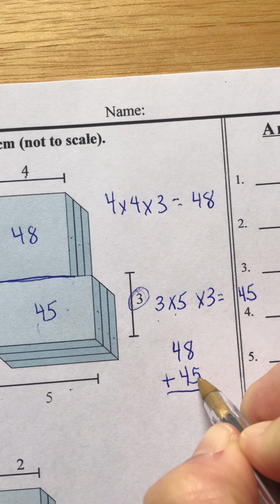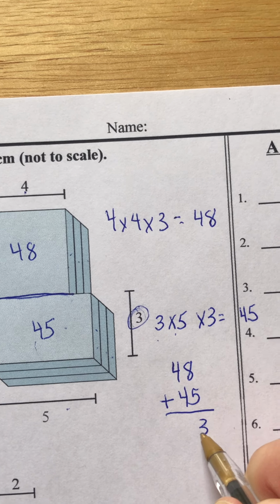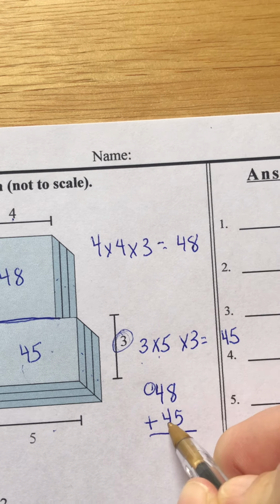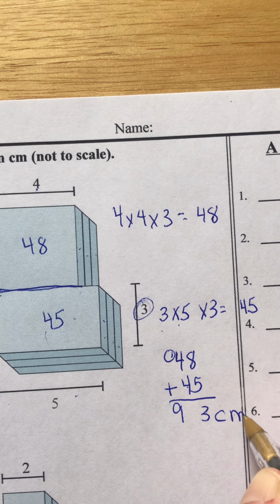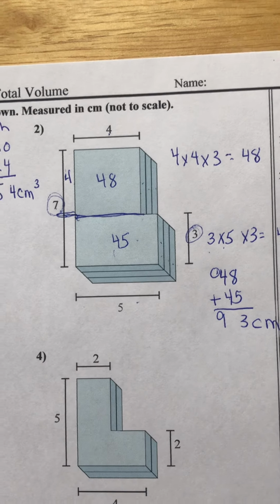8 plus 5, of course, is 13. Regroup. 4 plus 4 is 8, plus 1 is 9. Don't forget your unit, 93 centimeters cubed or cubic centimeters.